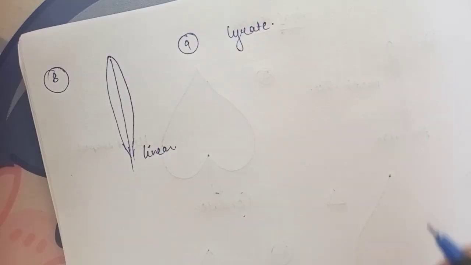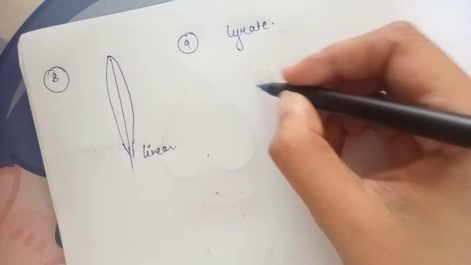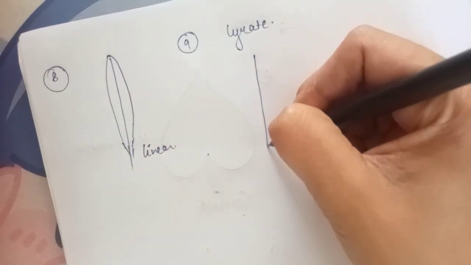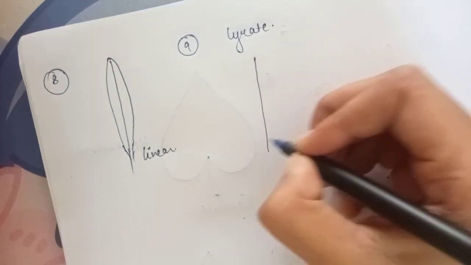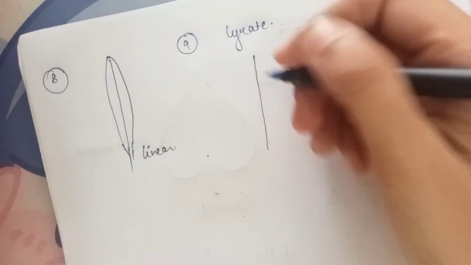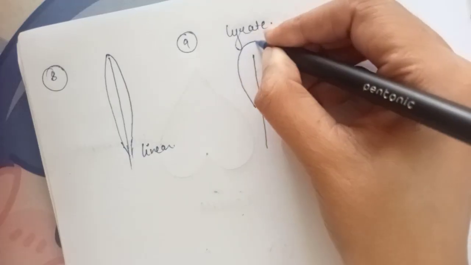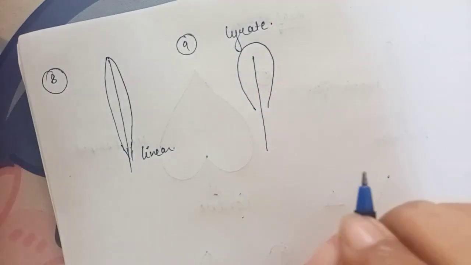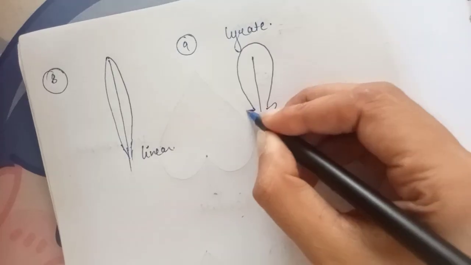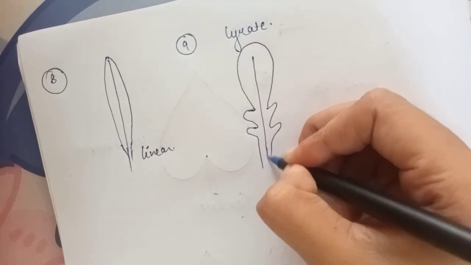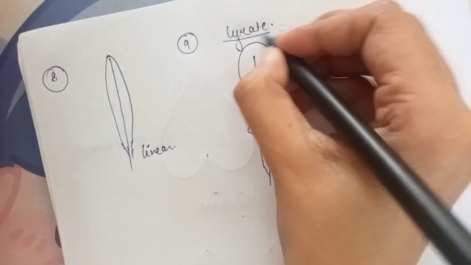Lyrate is where the leaf is irregular, but the dentations are on the lower side of the midrib only. For example, the top is like this and the dentations are on the lower side only, then this shape is known as lyrate leaf.